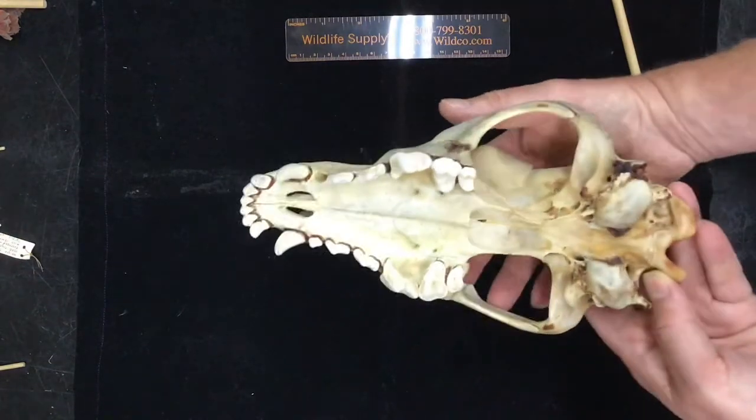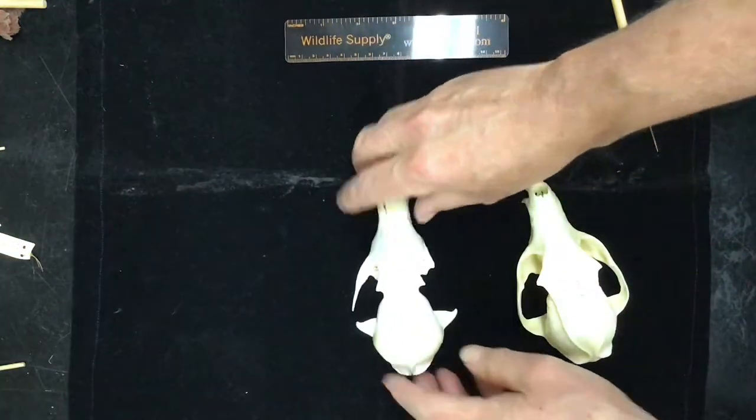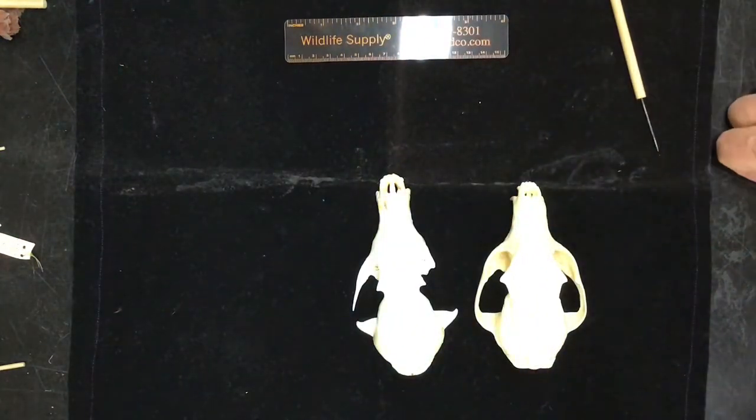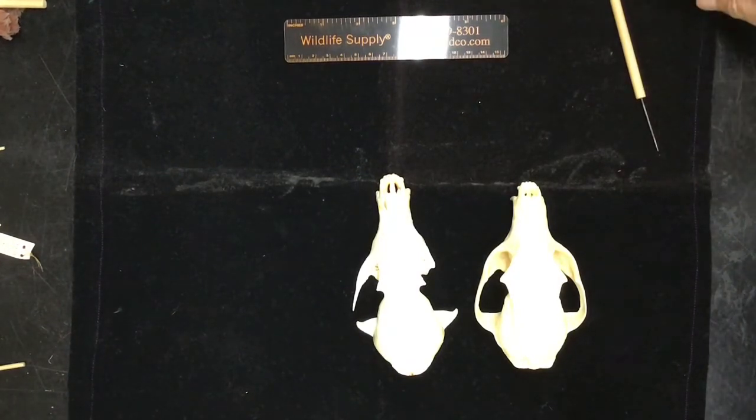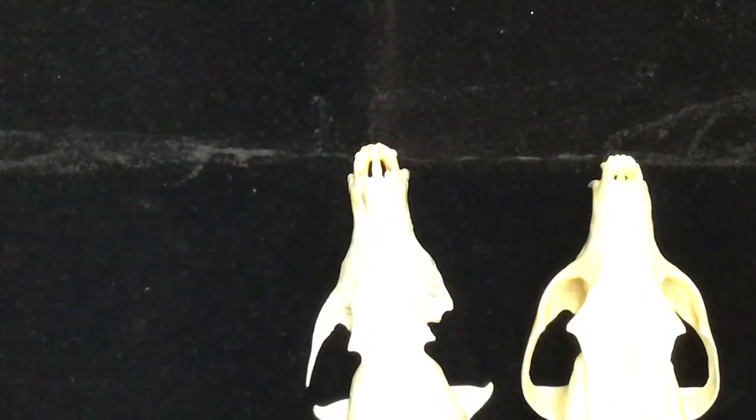Okay. I'm just going to move on to two other canids, the two foxes. We have two foxes in Wisconsin: a red fox and a gray fox. You should be able to tell the difference between these two foxes based on their skull shape. And we'll see if I can do this. It might be too bright. We'll see.